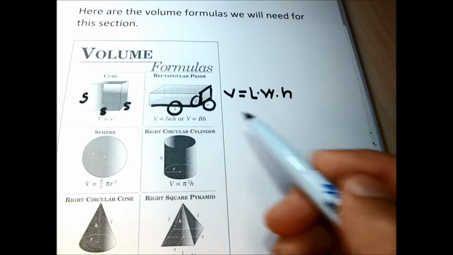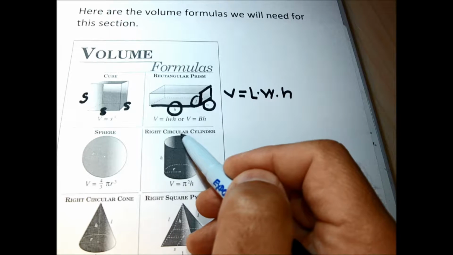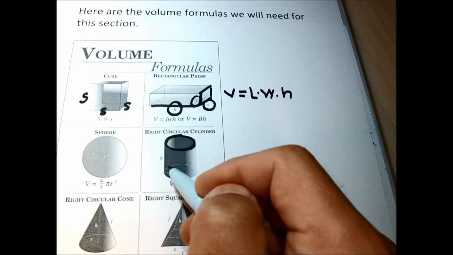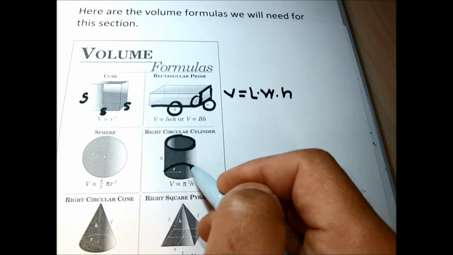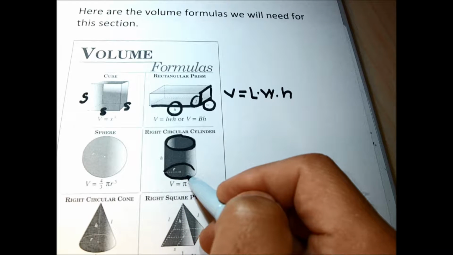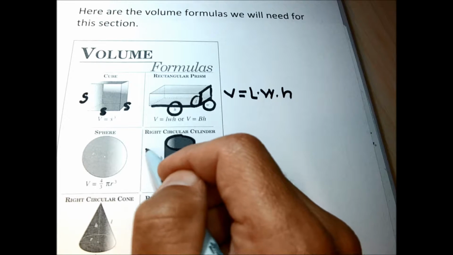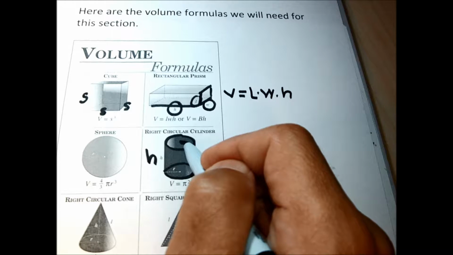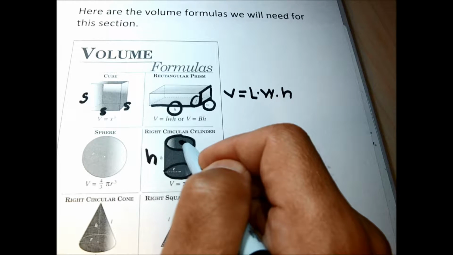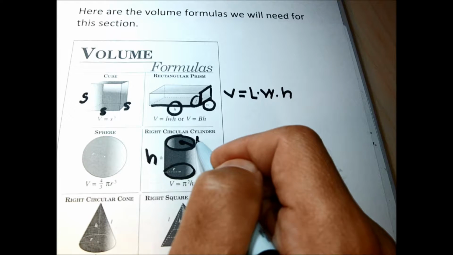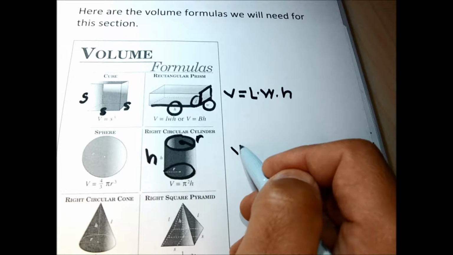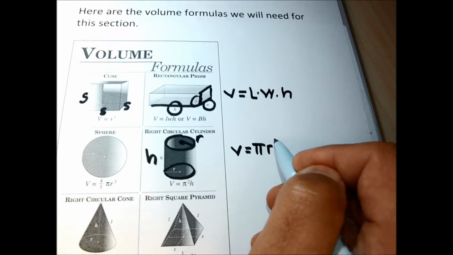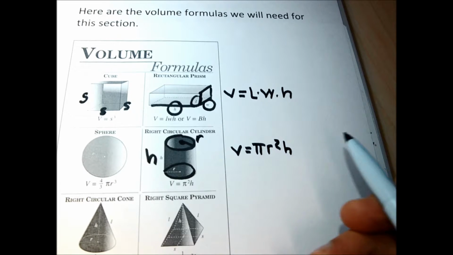A cylinder is like a Coke can, where the top and the bottom are circles. The distance between the top and the bottom is called the height, and the radius is the distance from the center of one of the tops or bottoms to the side. And the volume for a cylinder or Coke can is pi r squared h.